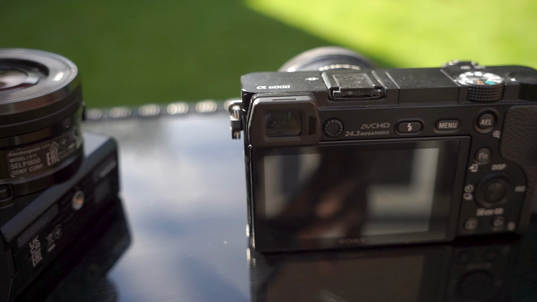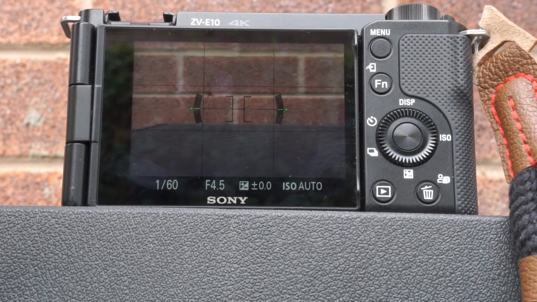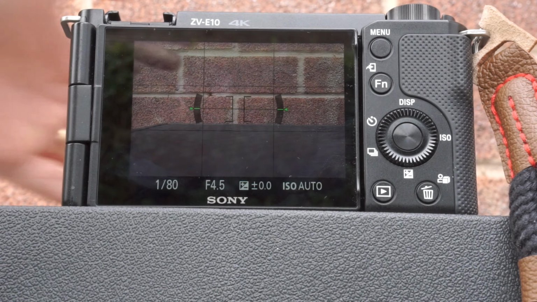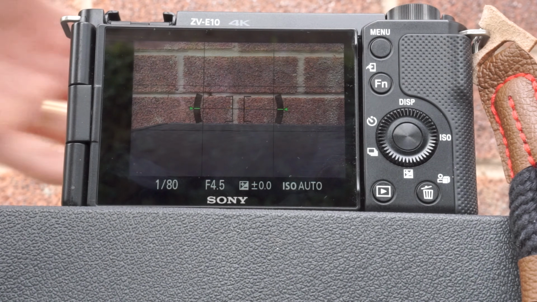An advantage the a6000 has over the ZV-E10 is that it has the electronic viewfinder, EVF. Now it's a 1440K dot electronic viewfinder, which looks really good. And seeing as the ZV-E10 doesn't have one at all, it means that you are relying on your screen to compose shots on the ZV-E10, whereas with the a6000, you have a lot more flexibility in those bright situations where you just can't see the screen at all. So this is a huge plus point, especially for photographers.